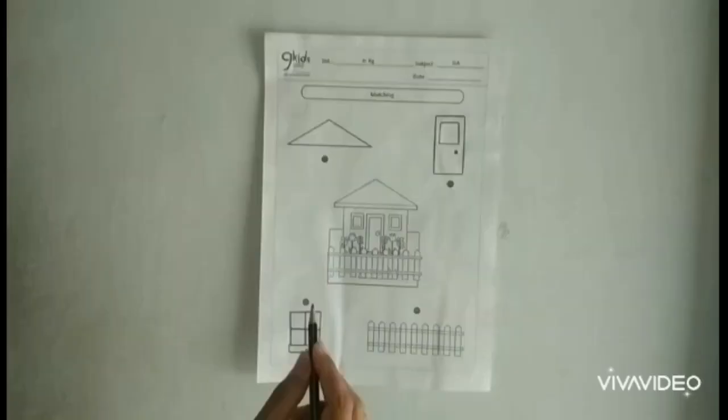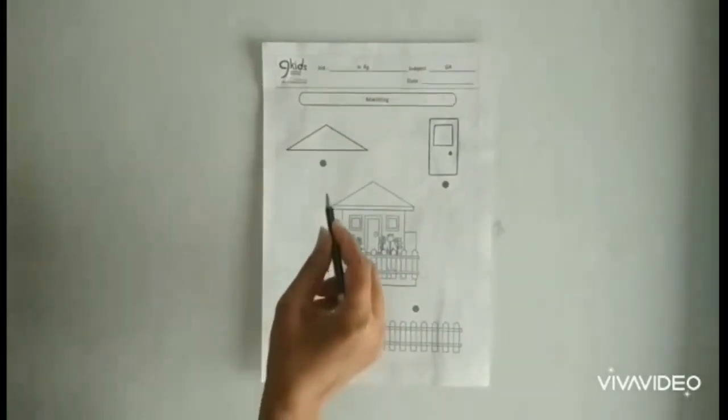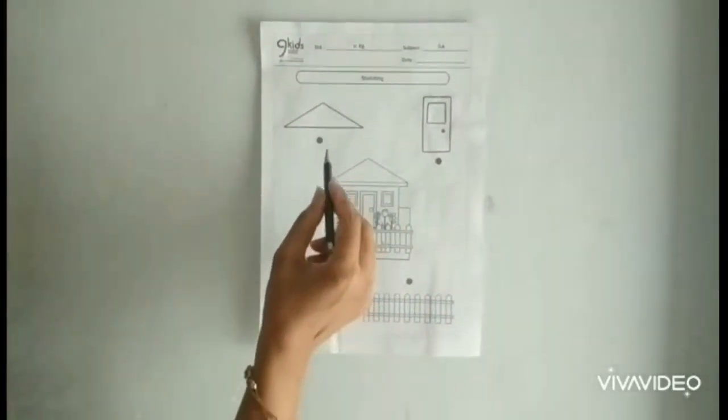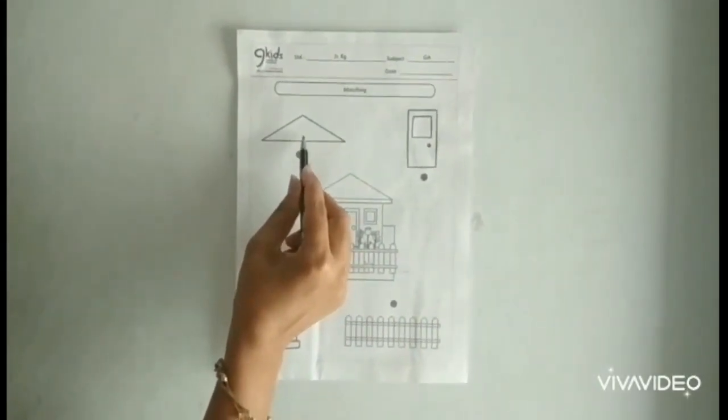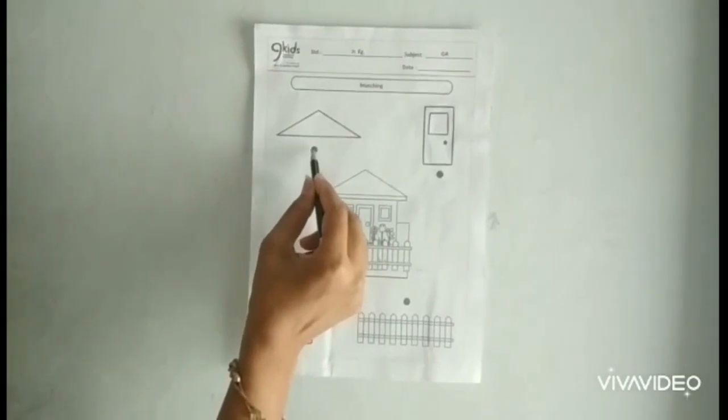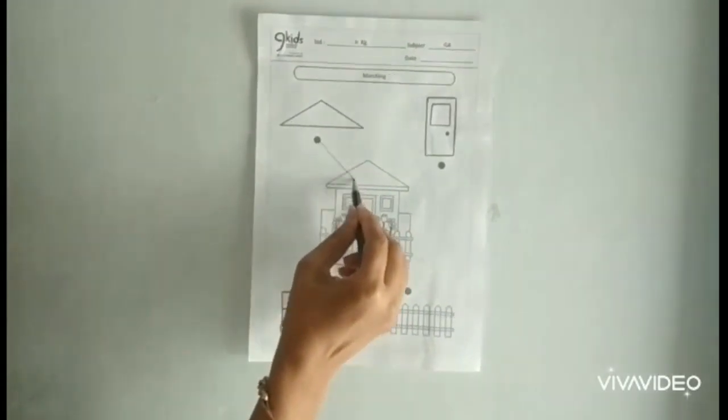Children, yesterday I gave you worksheets. Today I will give you the solution of the worksheets. This is our matching worksheet. Now tell me children, what is this? This is a roof. We will match it with a roof.